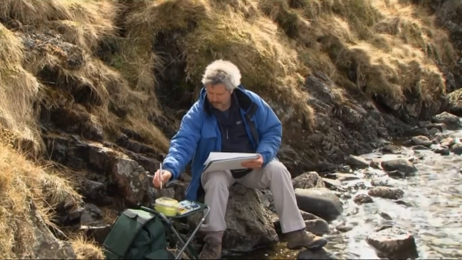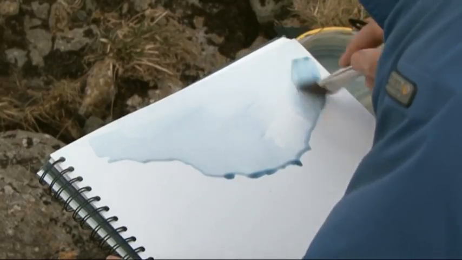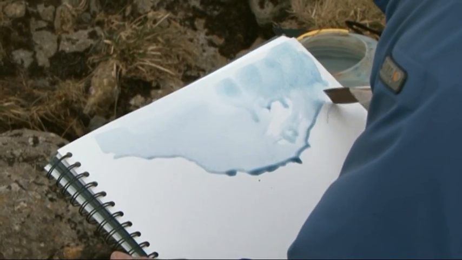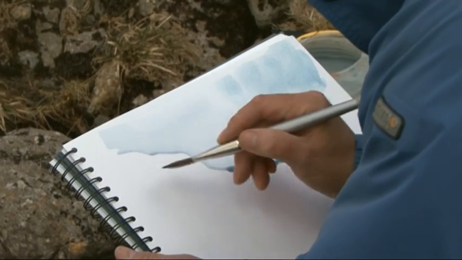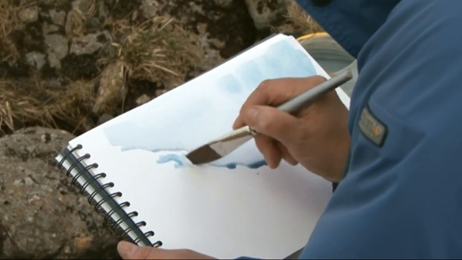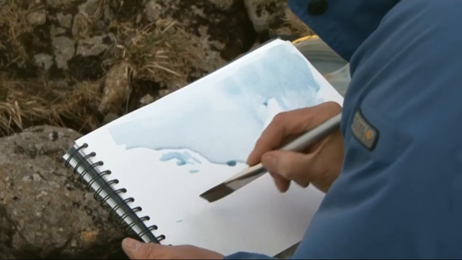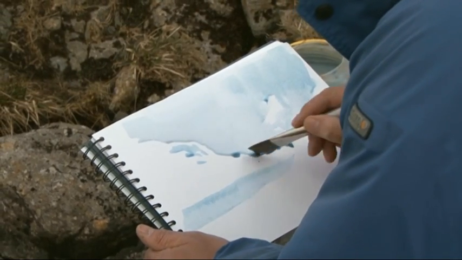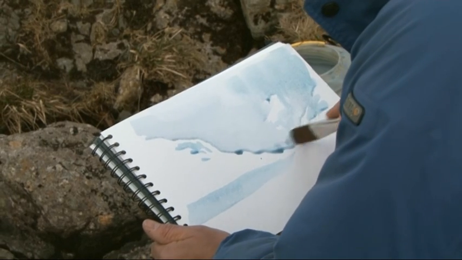A little bit of Prussian blue in there. There we go, a little bit of that. Just something for the sky. Say it's loose. It's almost an impression, almost abstract in places. I'm going to bring that right down to there.